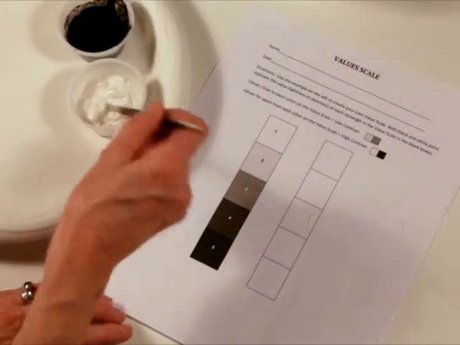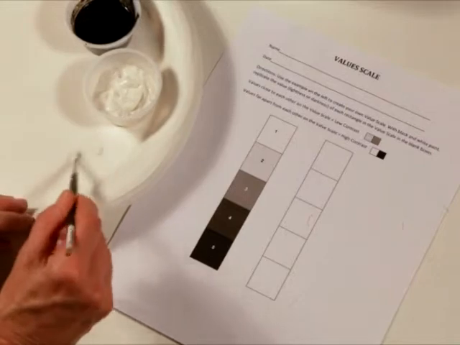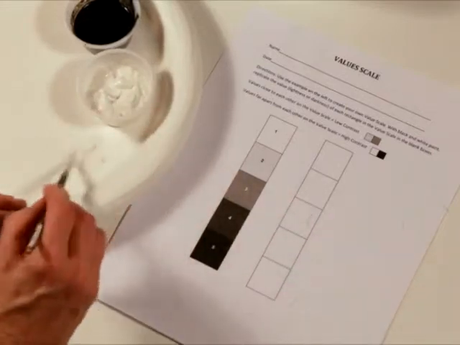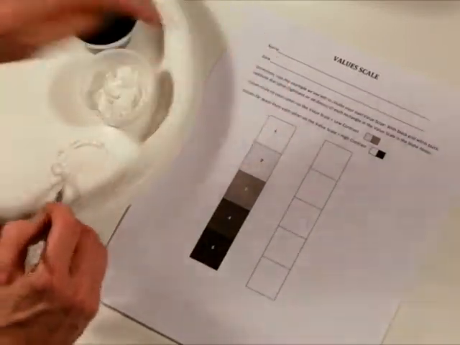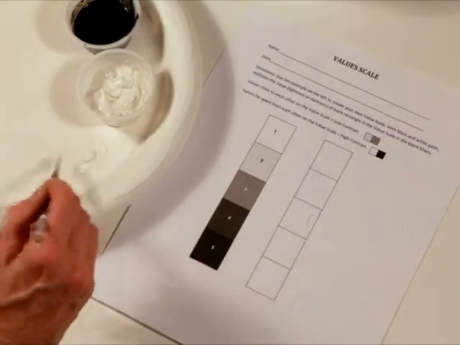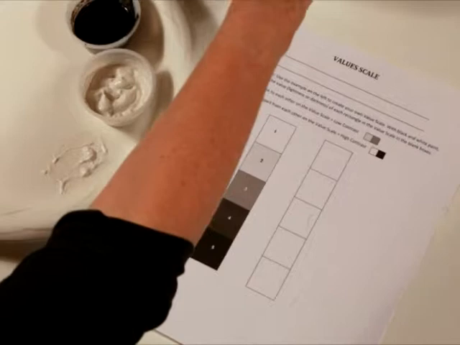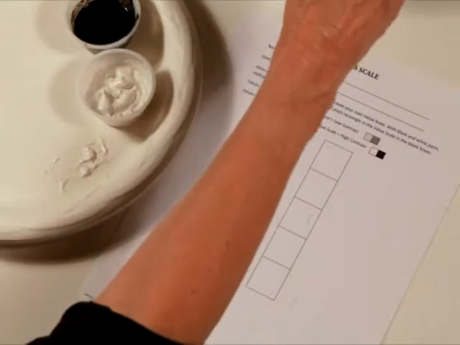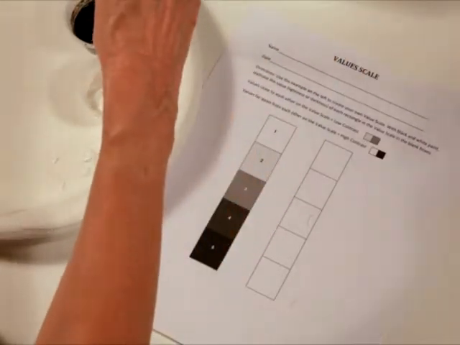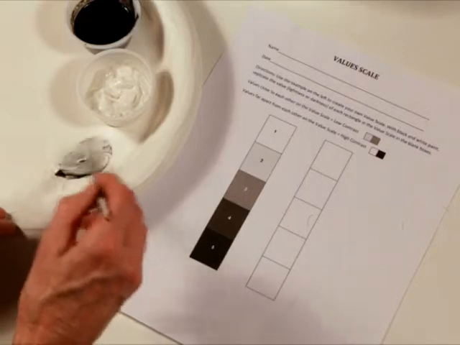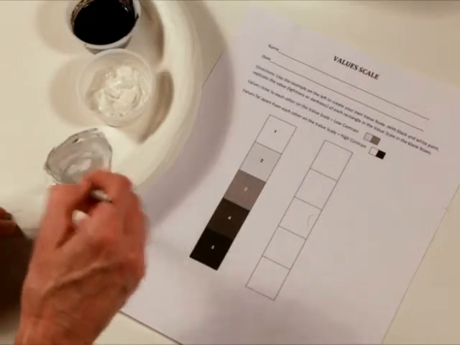So I'm going to start with white paint as I attempt to recreate the number 2 value. It's a very light gray, isn't it? So I'm going to put a bunch of white paint on my paper plate palette and clean off my brush and take a tiny amount of black and mix it in.